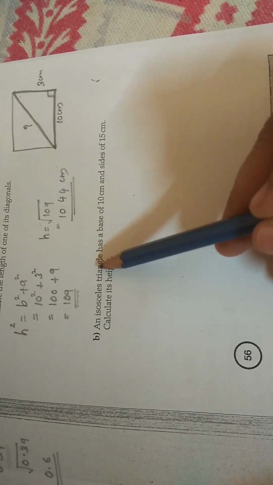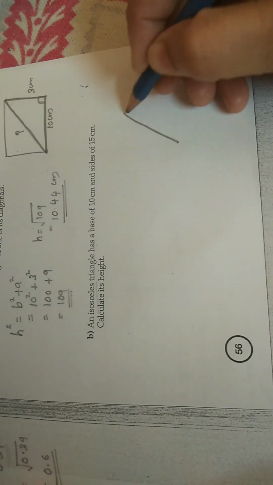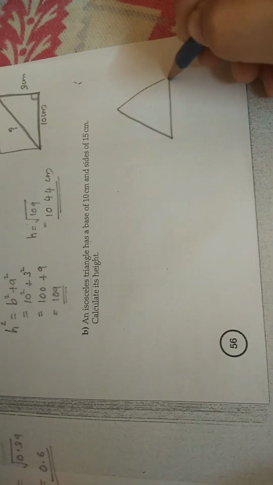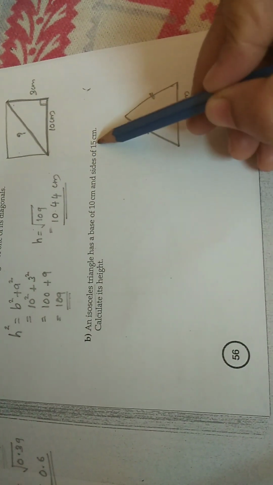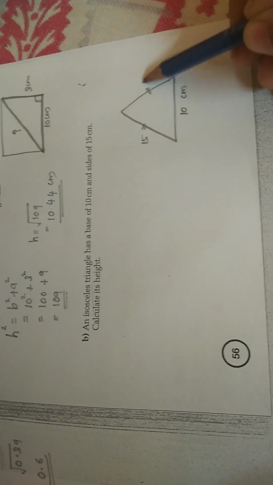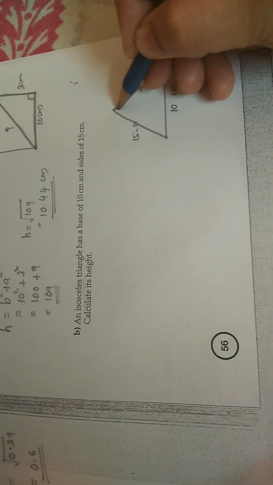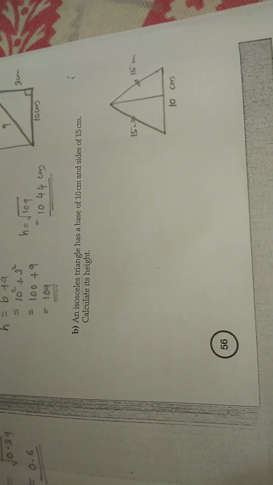Now the second one. An isosceles triangle. So the first thing you should know, what's an isosceles triangle? It's a triangle with two sides equal. Okay, the isosceles triangle has a base of 10 centimeter. These will be equal, okay, and sides 15 centimeter. See, sides, so they both are 15. That's why it's given isosceles triangle. Both are 15 centimeter. Now calculate its height.